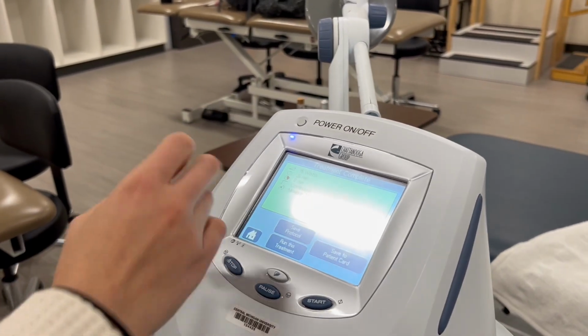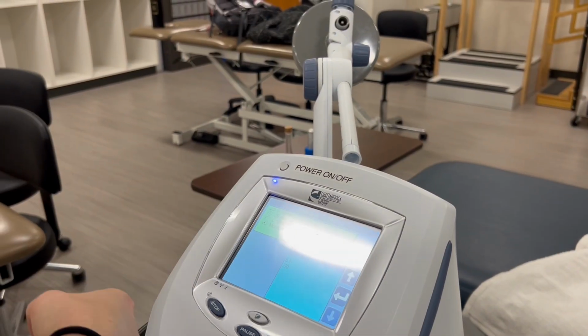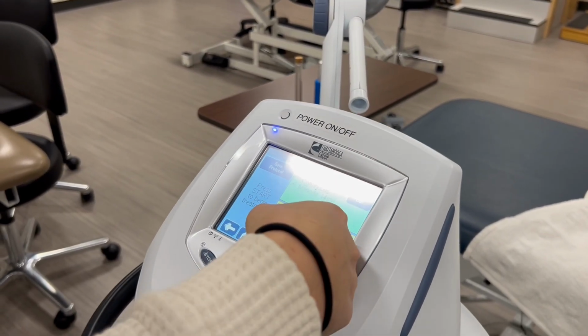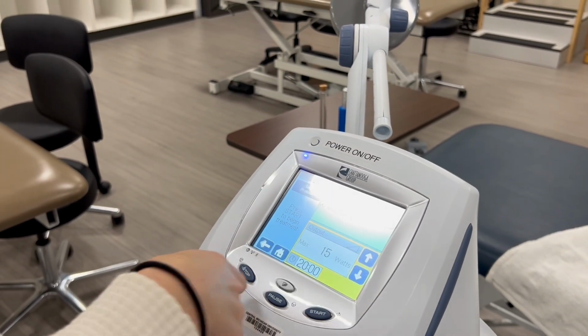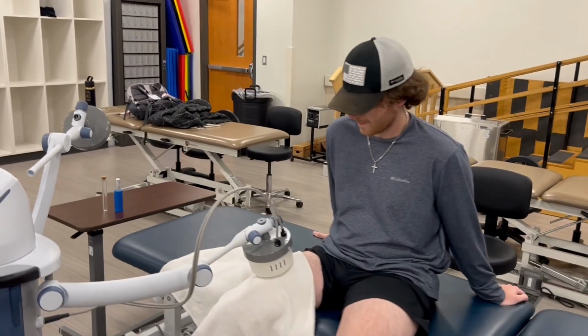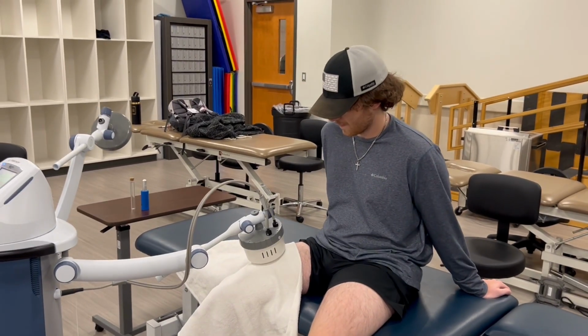In this video, we are going to be using the average watts at 15 for a dosage level of 2 to achieve mild heat sensation. We're using a continuous shortwave diathermy for this, set at 20 minutes.